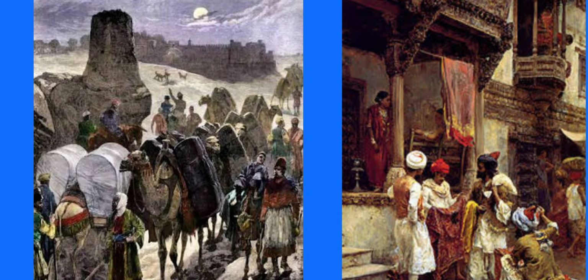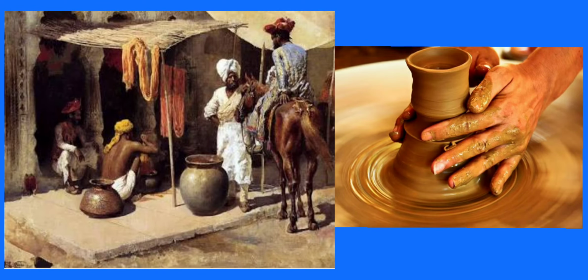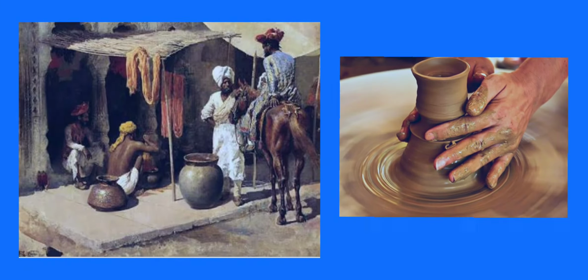As the population increased, trade flourished. Traders acquired a lot of wealth through various economic activities. The goods produced by the craftspeople such as textiles, pots, iron tools and ivory were carried over long distances by the merchants.